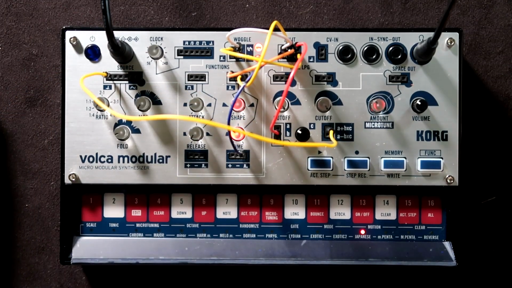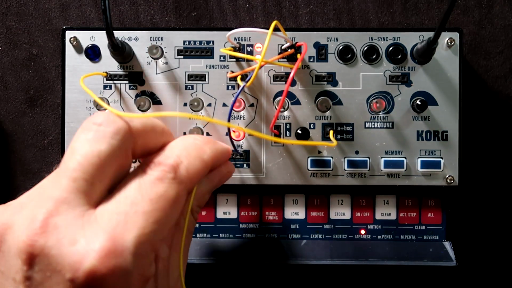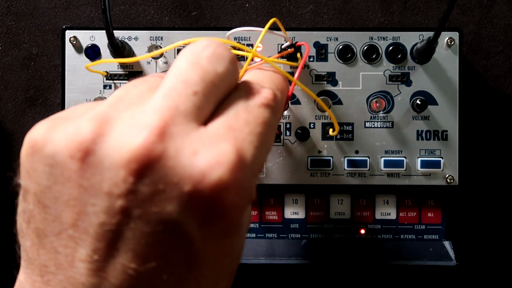And then the last thing we need is to be able to trigger the low pass gate by using the plus output from this second function.